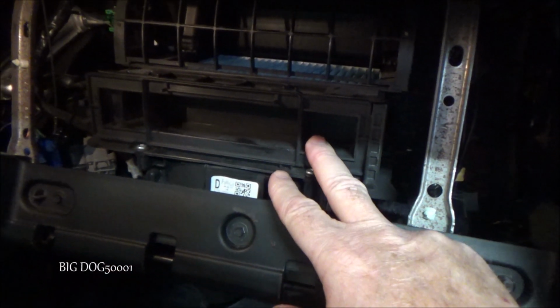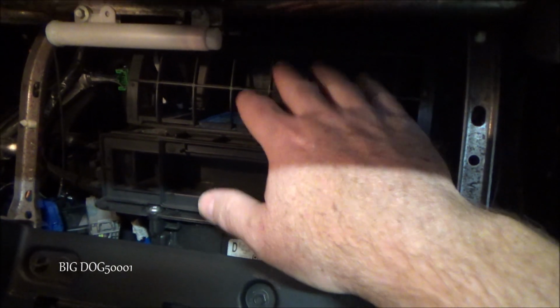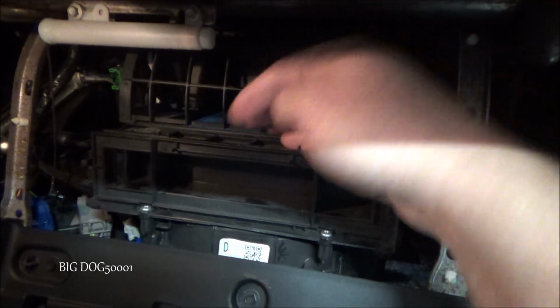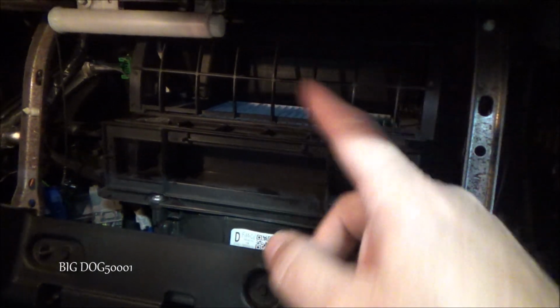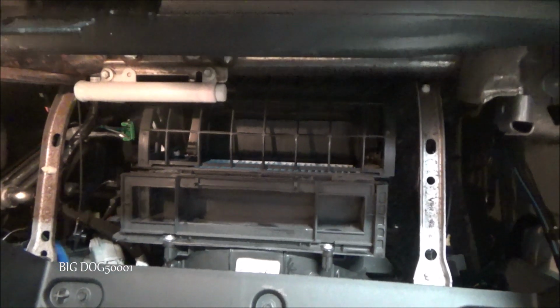Behind here is our cabin air filter, and you can see it right there. And then behind this little screen here, that's where the recirculation door opens and closes. I'll see if we can get a shot of that in action in just a second. Alright, I have the HVAC system on. Now I'm going to hit the recirculation button and we'll watch the door move. I just hit it.